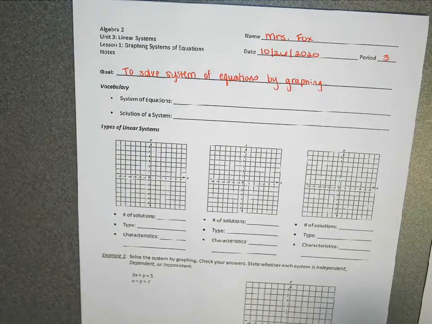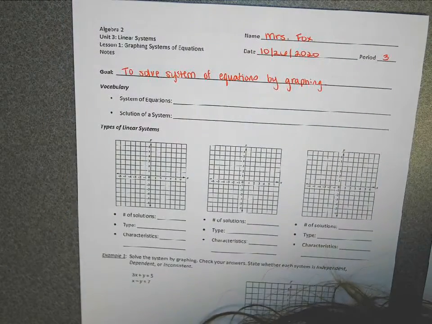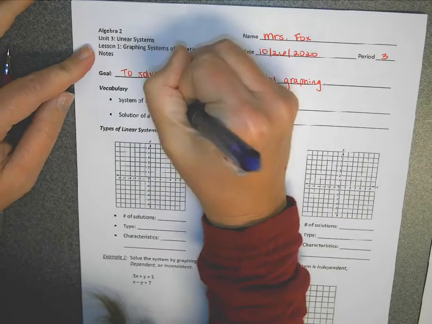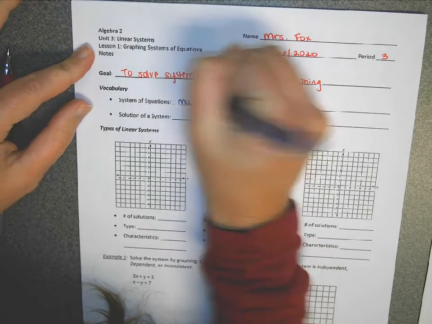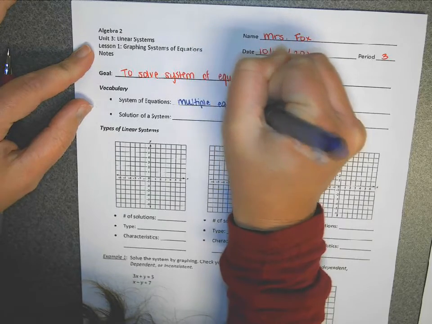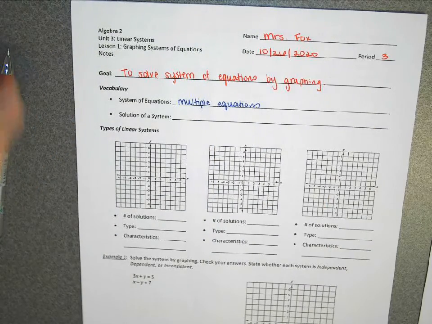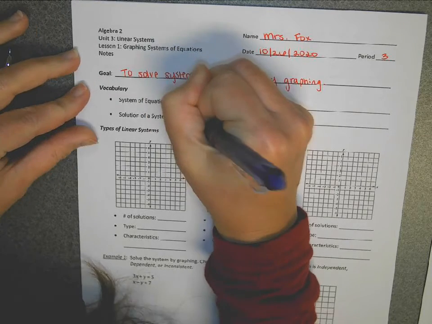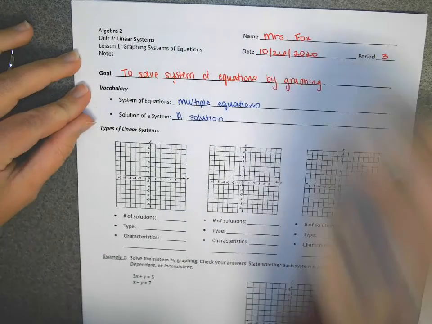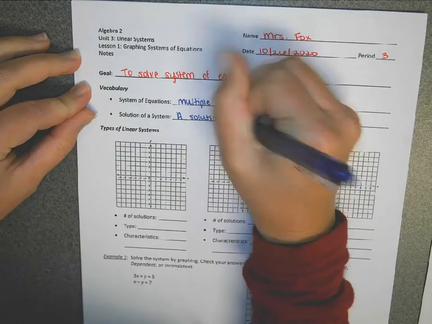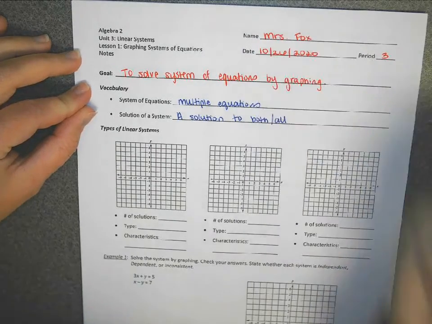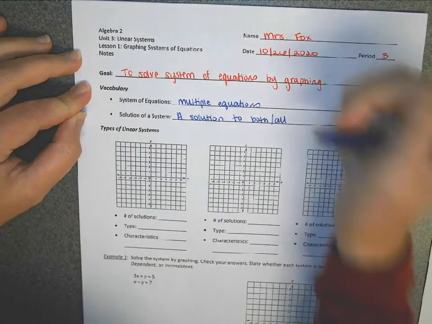So a system of equations, that's just multiple equations. Okay, that's all it is, multiple equations. And the solution to a system has to be a solution to all of the equations. Right now, we're only going to be using two equations, so a solution to both. However, in the future, we'll do more than two. So in that case, it will be all. So a solution to either both or all equations.